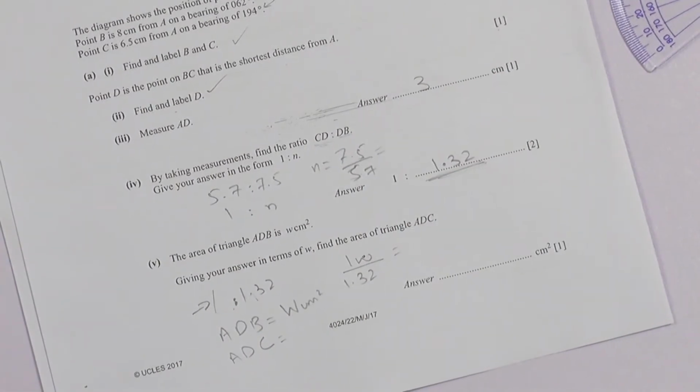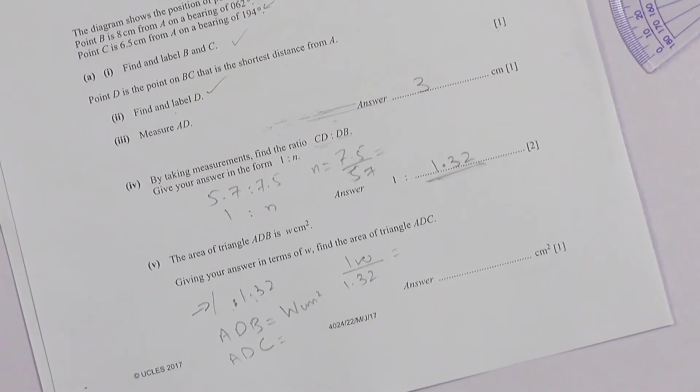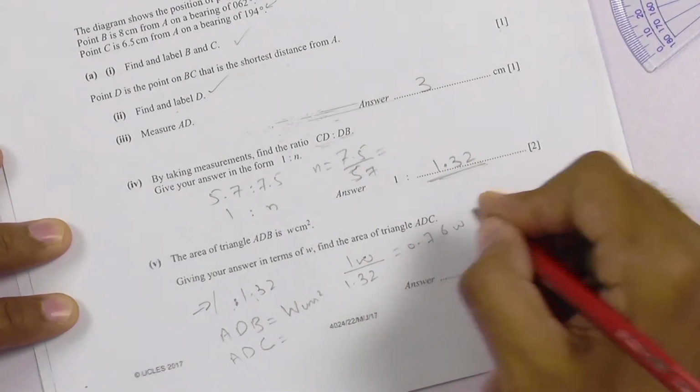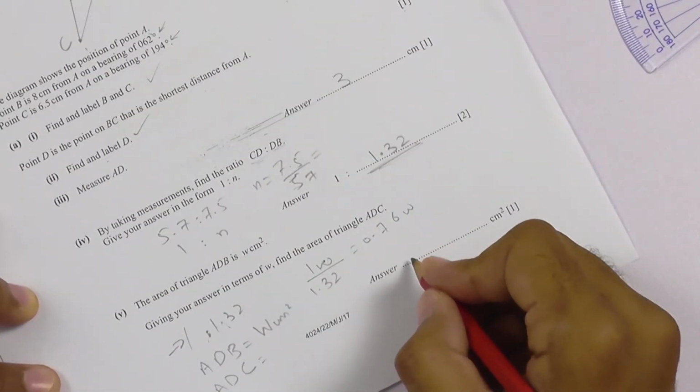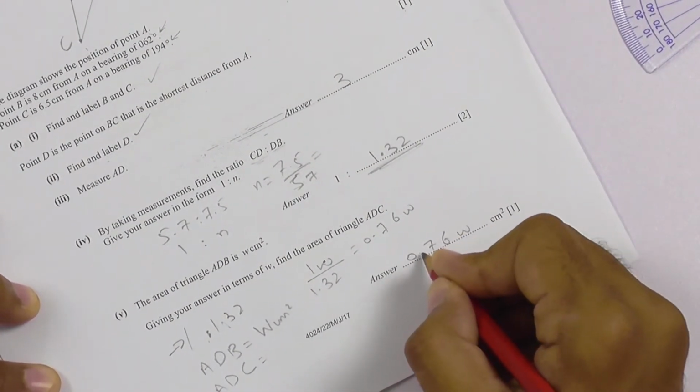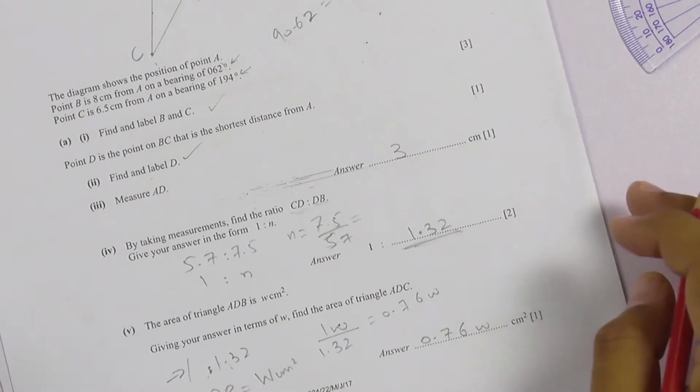So the area of ADC would be 1 divided by 1.32, which gives us 0.76 W centimeter squared. So we write our value over here, 0.76 W centimeters squared. I hope this made sense.